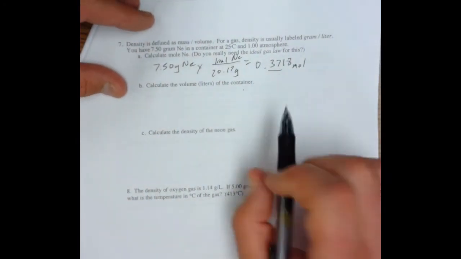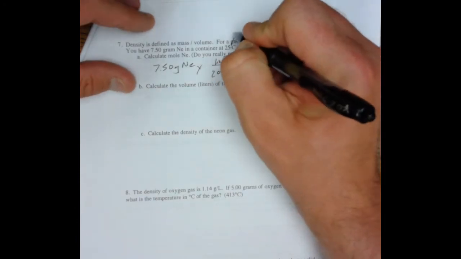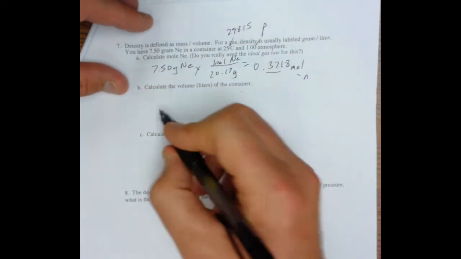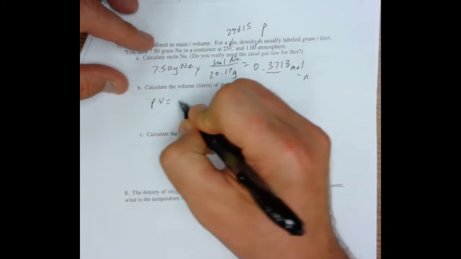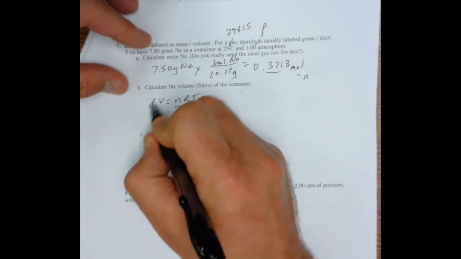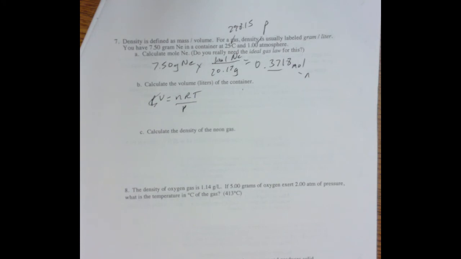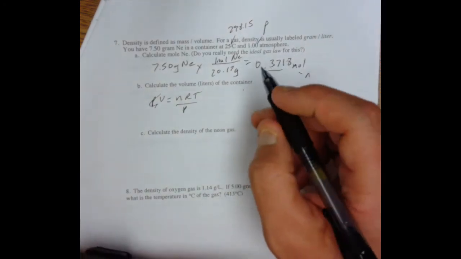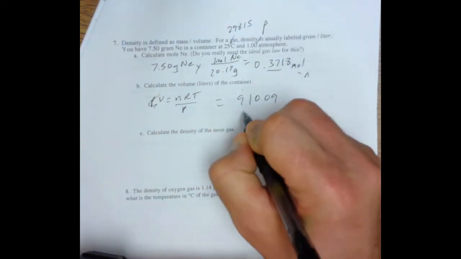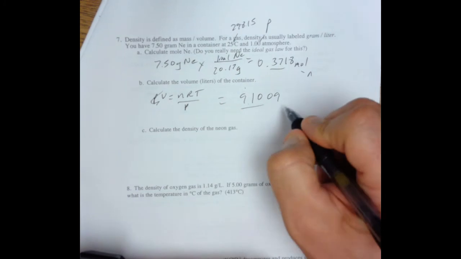It says then calculate the volume of the container. Well, now we have n, we have P, T is 298.15. We want to solve for V. PV equals nRT, right? So 0.3718 times 0.0821 times 298.15 divided by 1. The answer is about 9.1009, with, again, 3 significant digits.